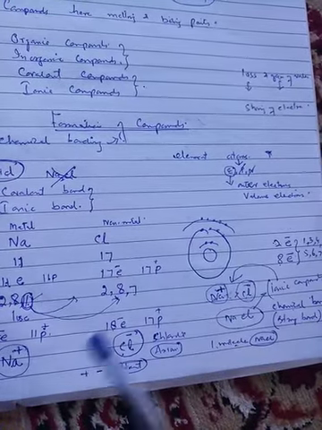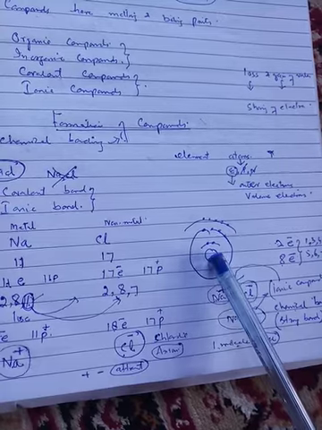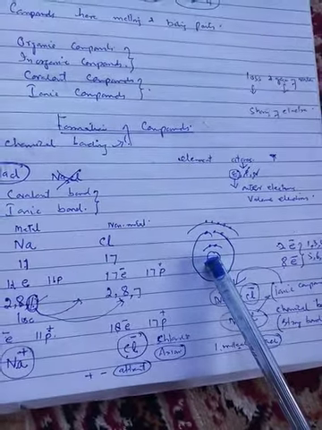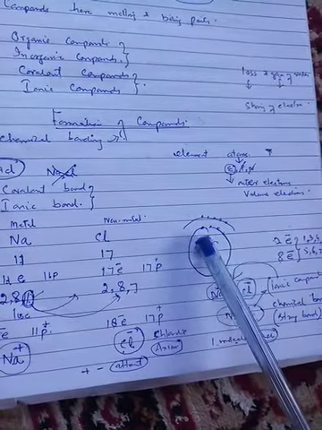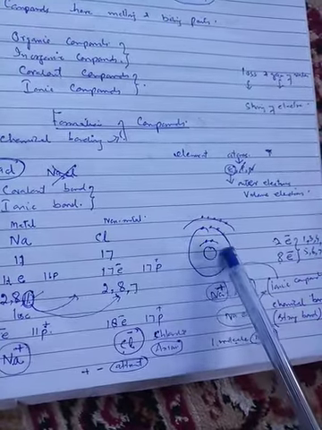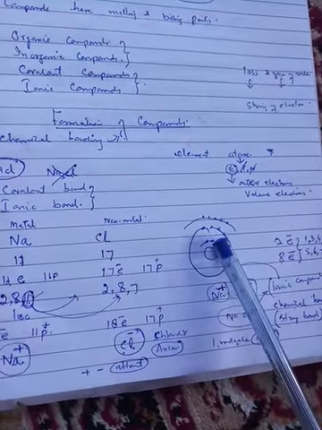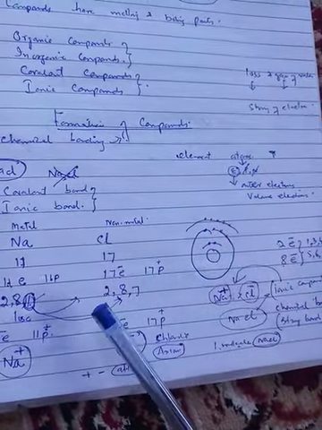We know that protons and neutrons are bound within the nucleus, as we have already discussed in the structure of atom, and the electrons are moving outside the nucleus in definite orbits, which we call shells, and these shells may be K shell, L shell, M shell, N shell, etc.